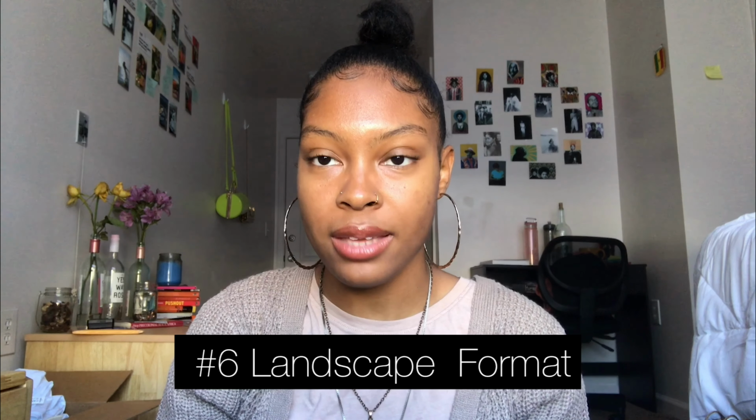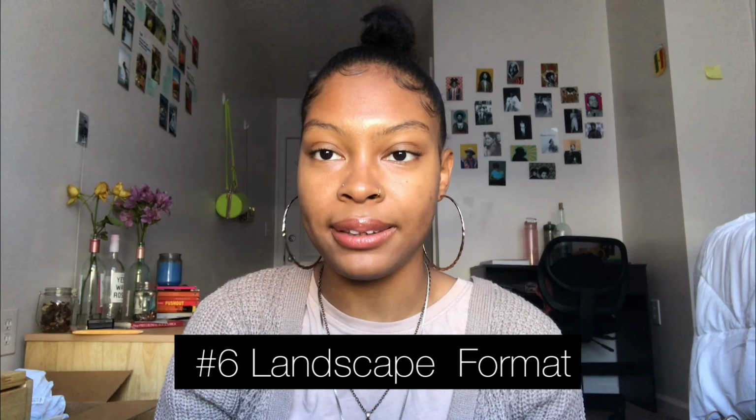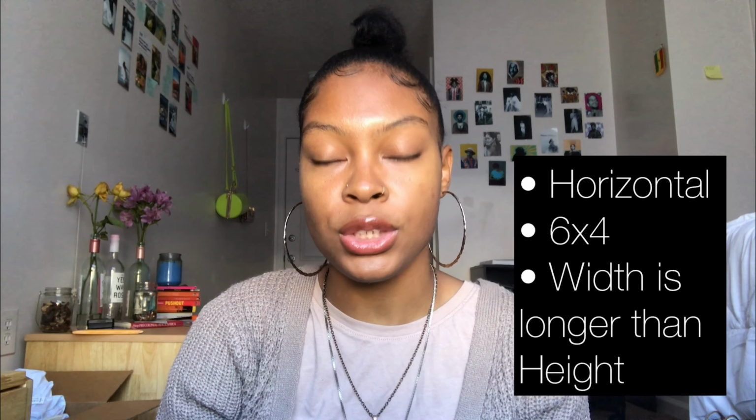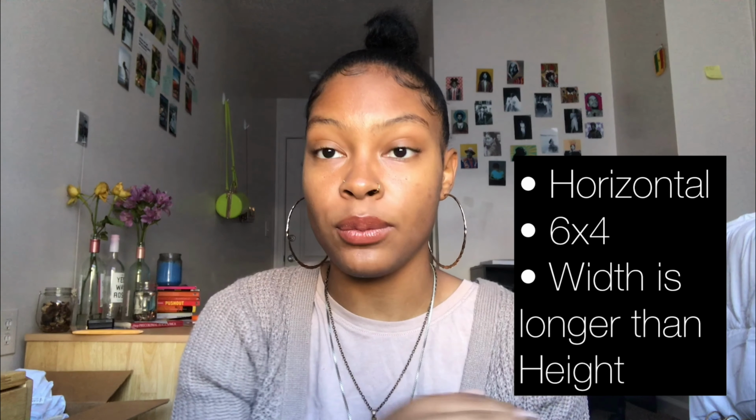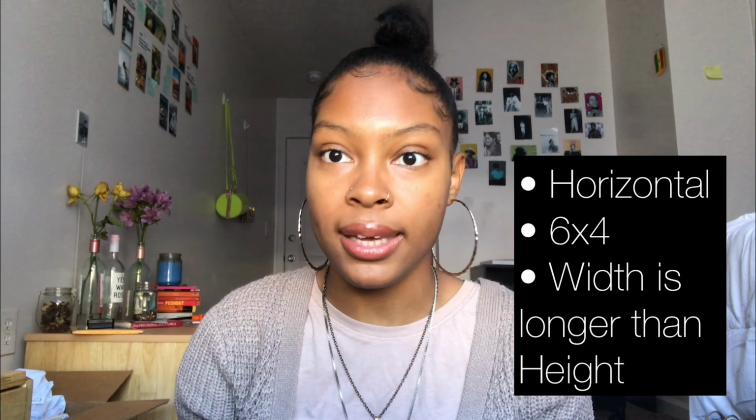The next term is going to be landscape format. So landscape format is the format that I'm using right now, when the measurements are usually going to be something like 6x4 because the width is longer than the height.